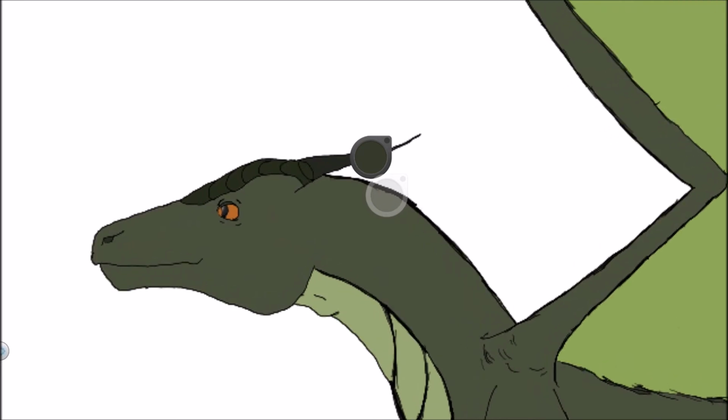Whatever drawing software you're using, it should come with some basic default textures, like charcoal and stuff like that.